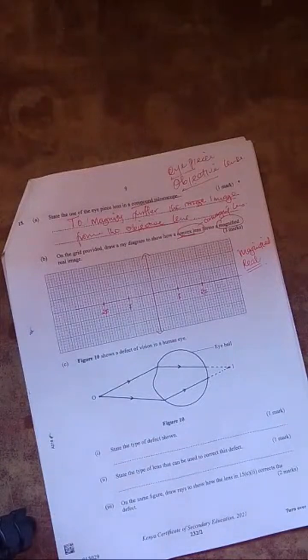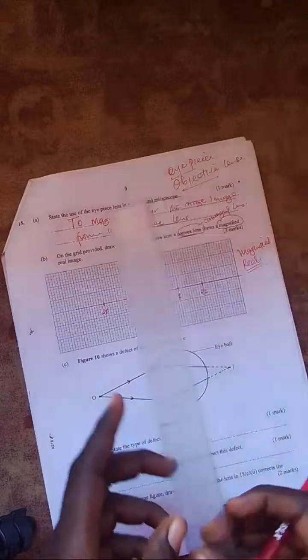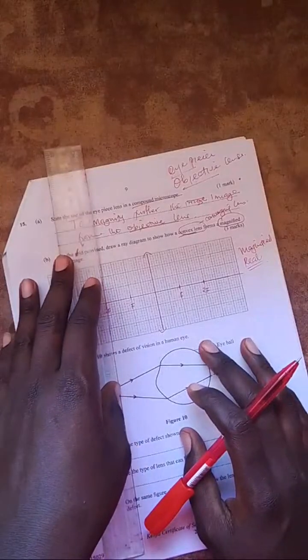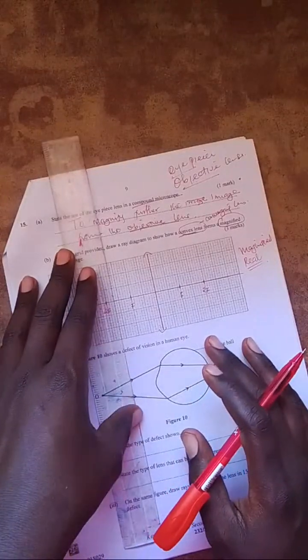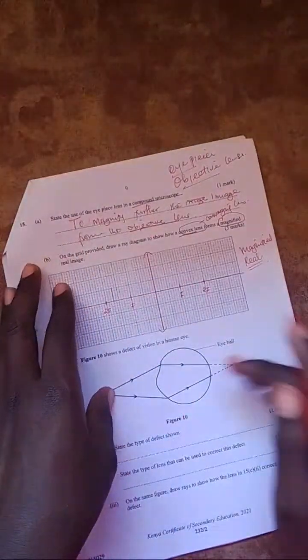Therefore, you need to understand under what conditions a convex lens forms a magnified and a real image. If you get to the drawing board, you'll find that it is only when the object is between F and 2F. So just go straight to where we have F and 2F, and you can establish your own object like that.